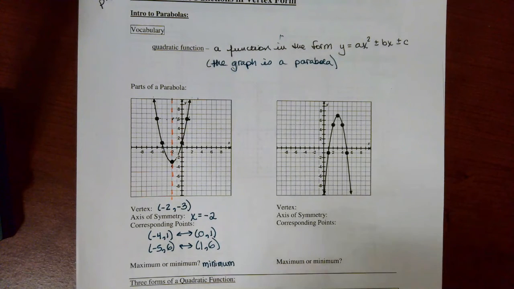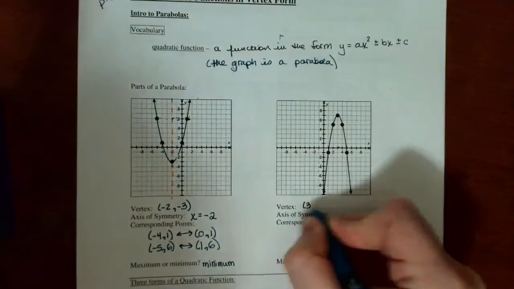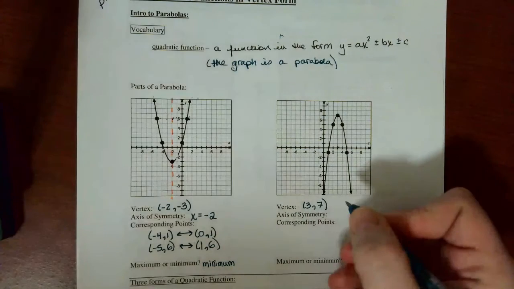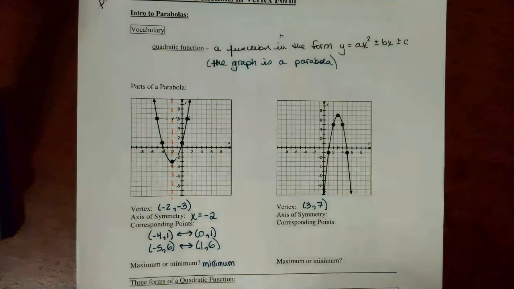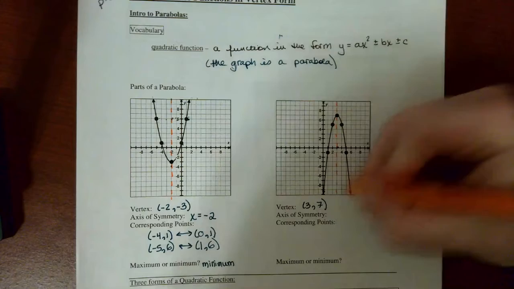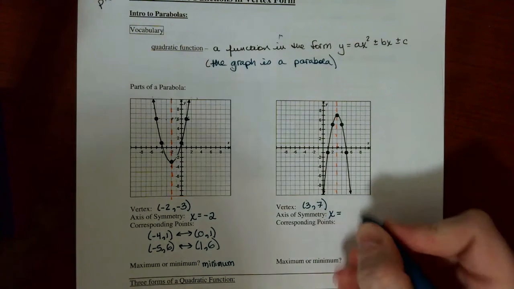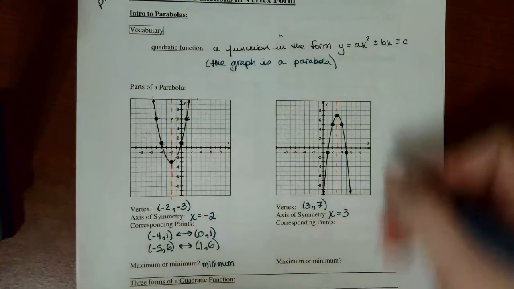Okay, so can you give me the coordinates of the vertex? Make sure you're using parentheses and a comma when you type it into Edpuzzle. What's the vertex? Well, looks like 3, comma 7 to me. What's the equation of the axis of symmetry? Draw in that axis right over there. Make sure it's an x equals equation. If it was y equals, it would be a horizontal line. X equals 3 is that vertical line.